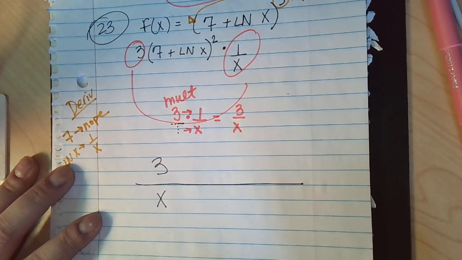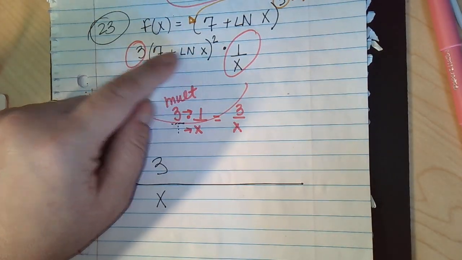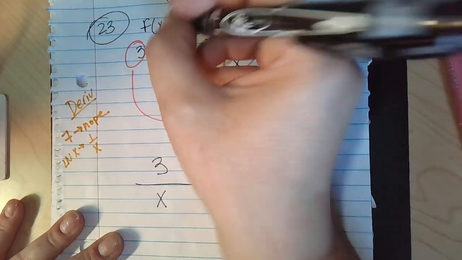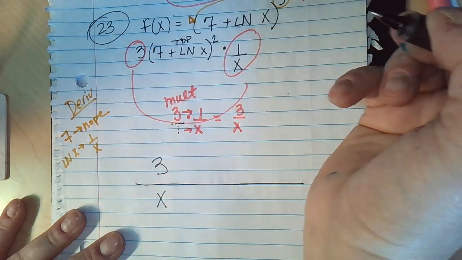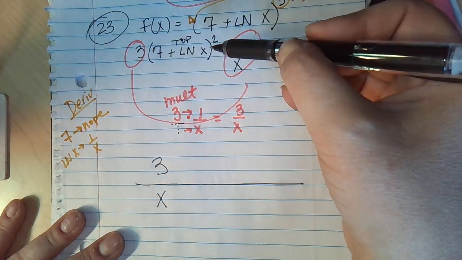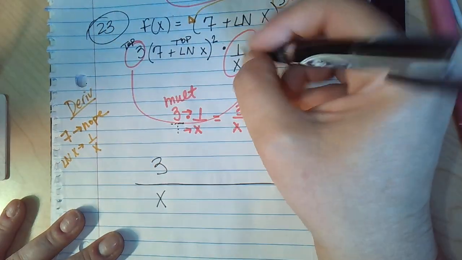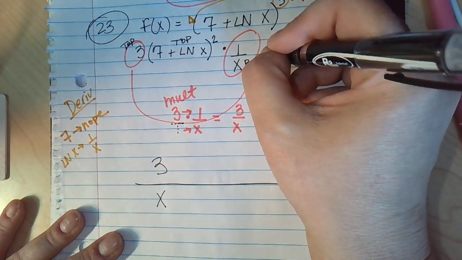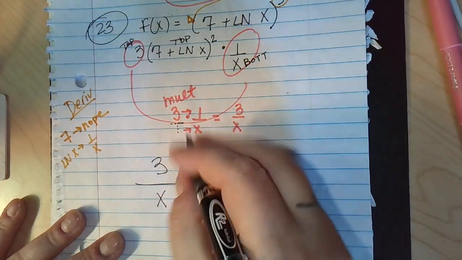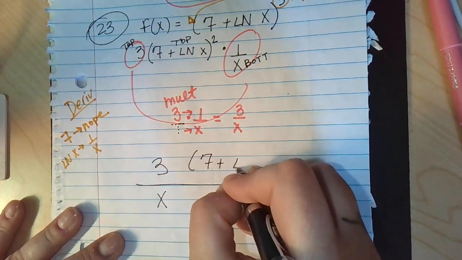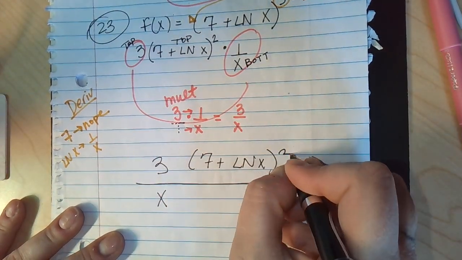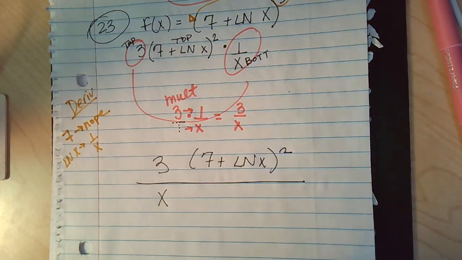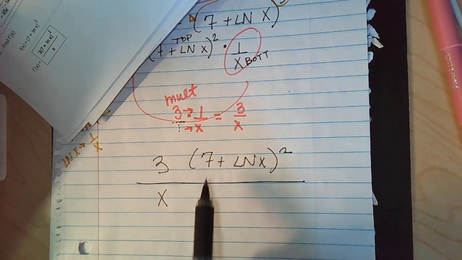And then the rest of this hoopla with the parentheses is just going to go on top. So this stuff with the parentheses gets thrown on the top. The 3 stays on the top, but it's the x that goes to the bottom. And it's all supposed to be squished up. So 3 parentheses 7 plus ln x squared over x. Mine's just kind of spacey.